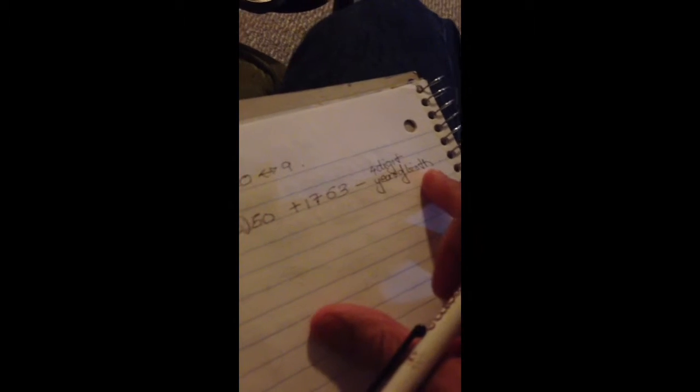So subtract the 4 digit year of birth from this whole equation.